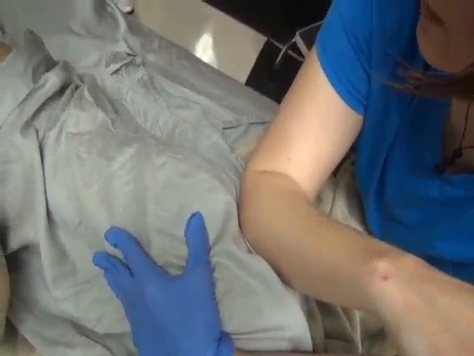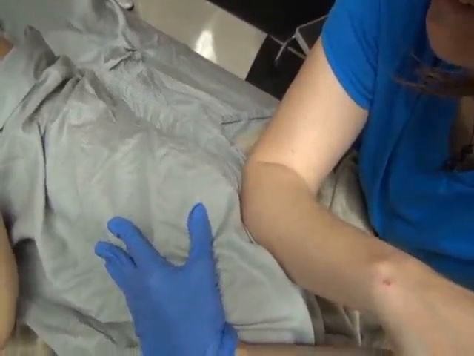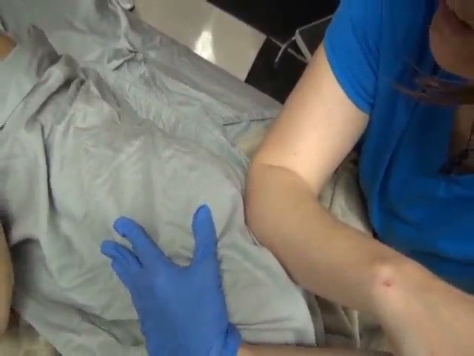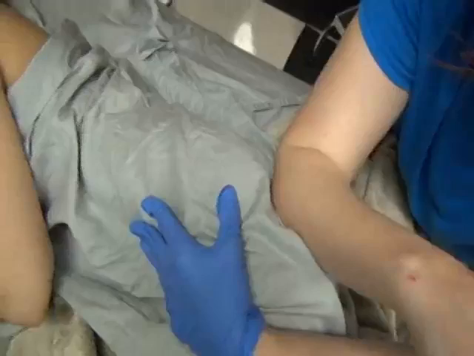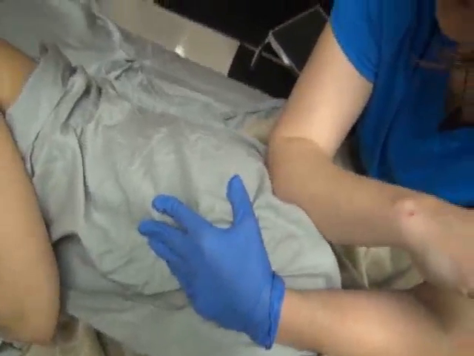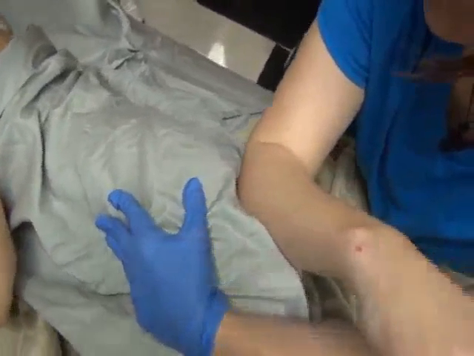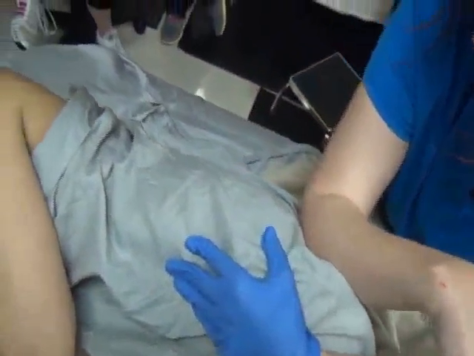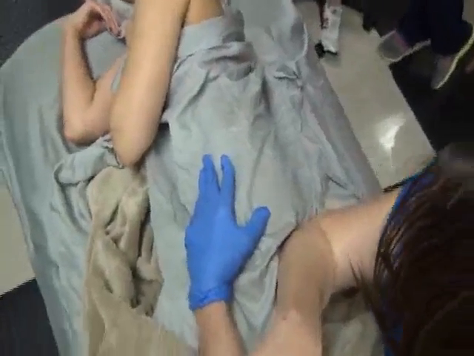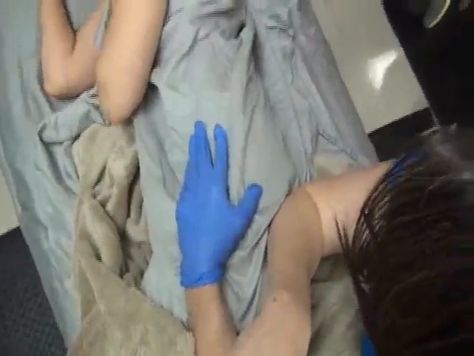Nine. What's that? Eight. Better. Seven. Add a little hip rotation. A little MFR with my other arm.